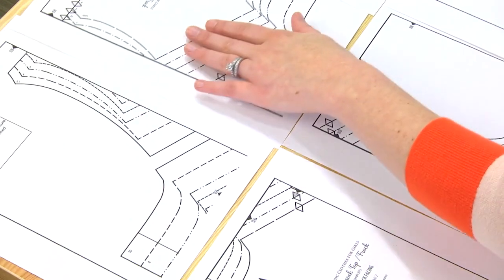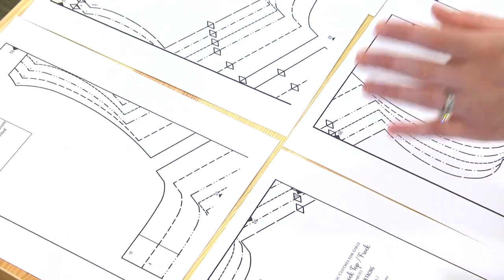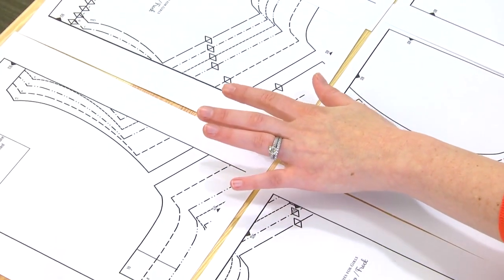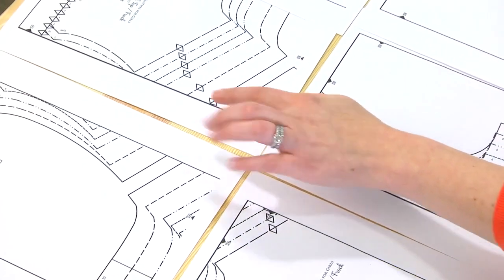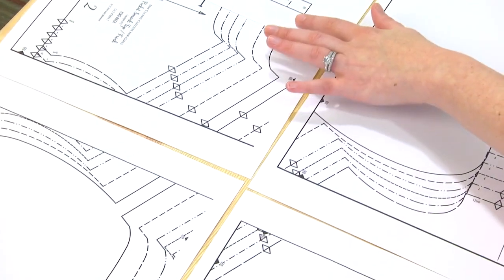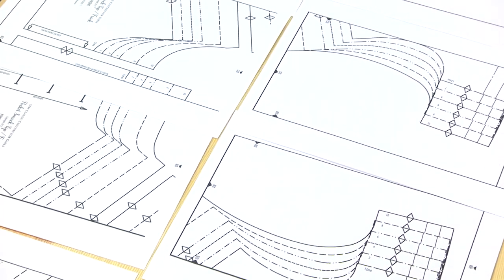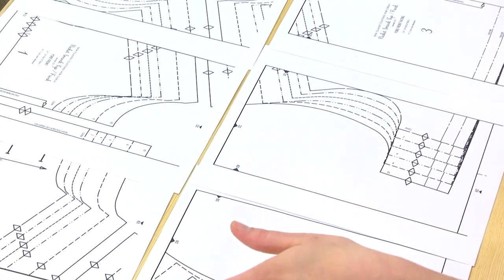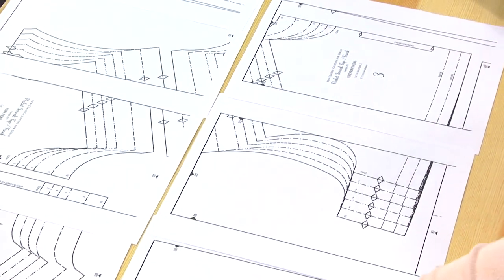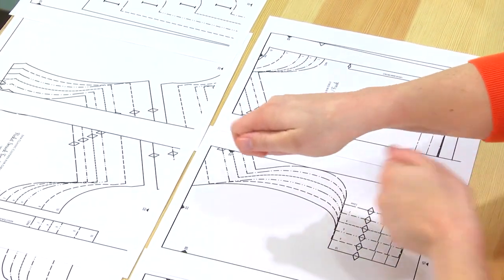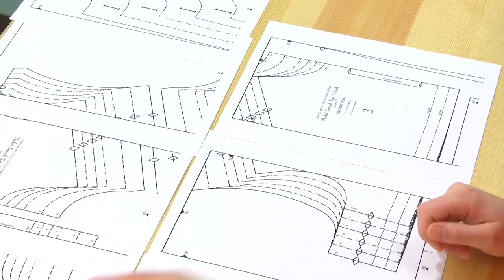So I am going to decide that for this pattern, I am going to cut off the right piece each time. So I'm going to cut off this one, and this one, and this one, and this one, and this one, and this one. And that's what I mean when I say if you have a paper cutter, you can put those all in one pile and take those through your paper cutter.